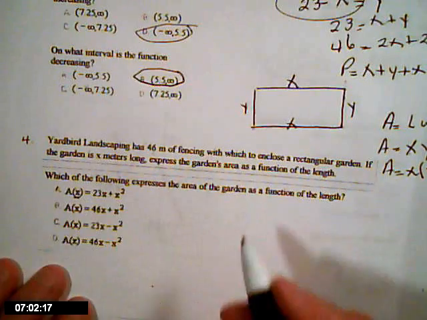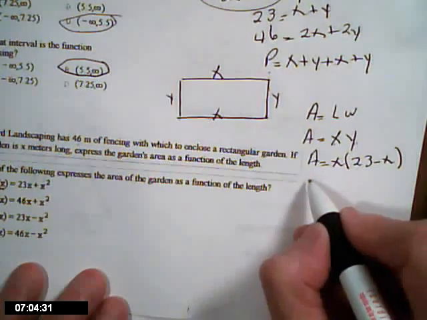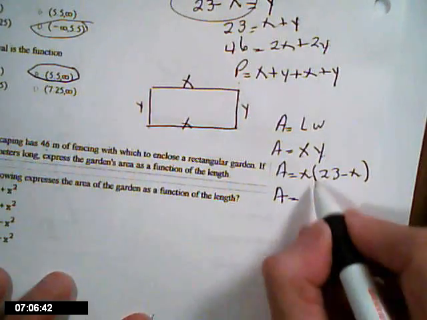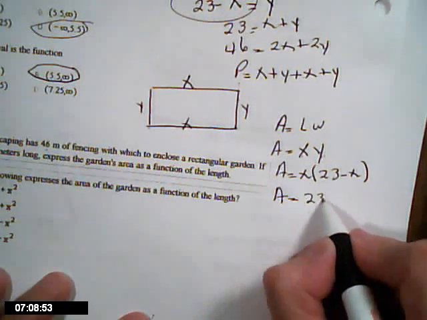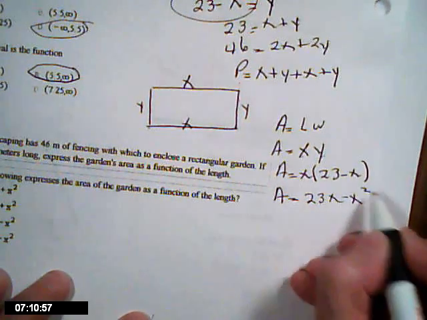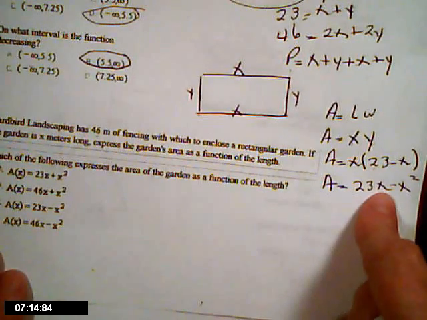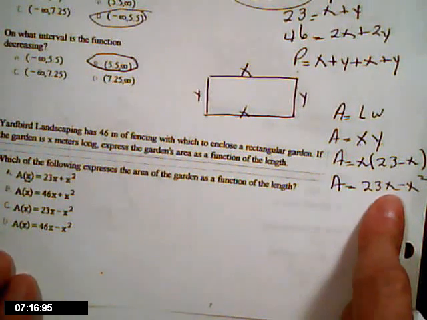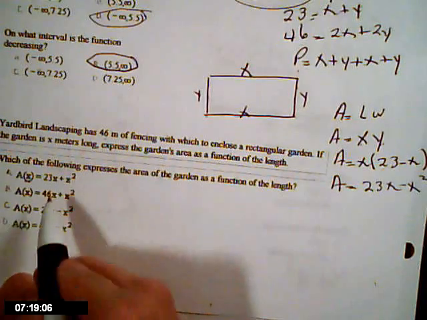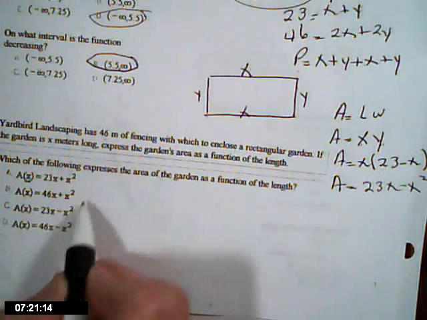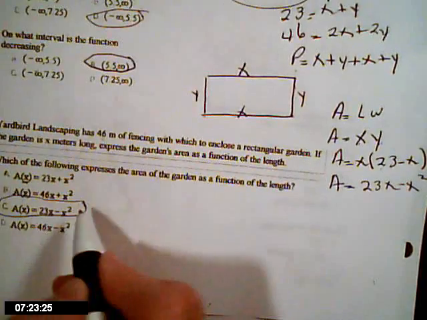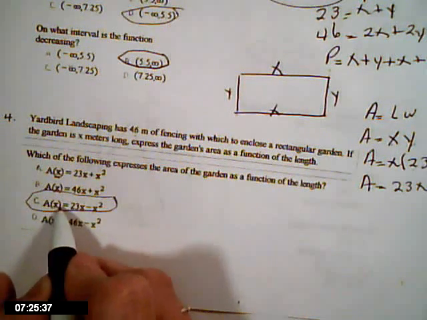They want x. So if this is my area, then if I distribute, that would be 23x minus x squared. Now you go over and find that expression written in function notation, and here it is, 23x minus x squared, and it's written as a function A of x.